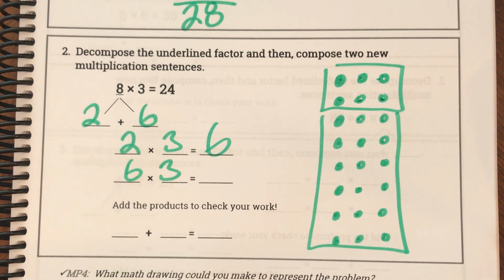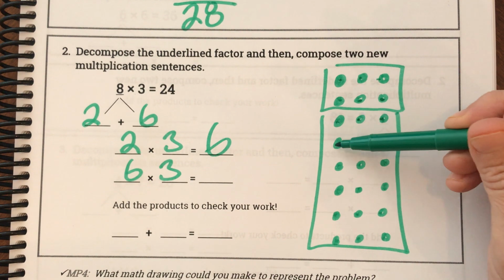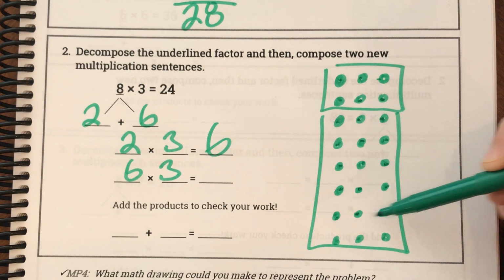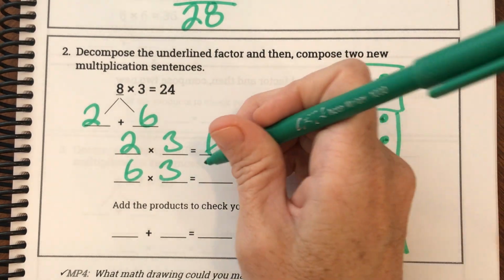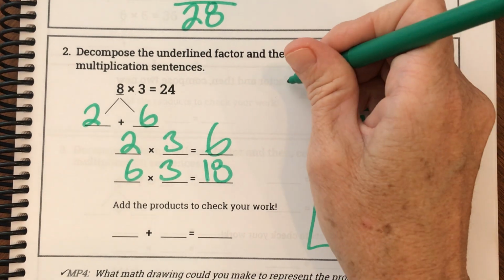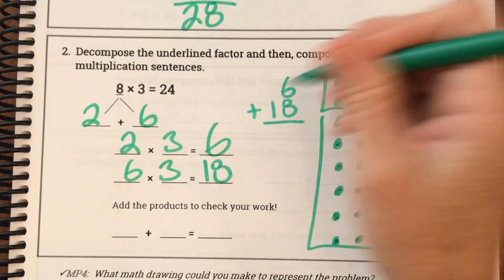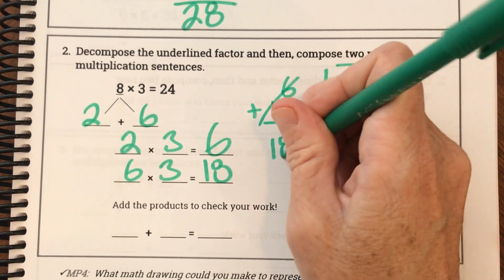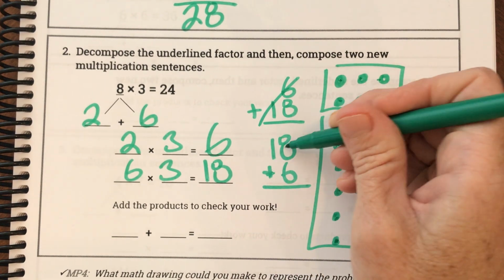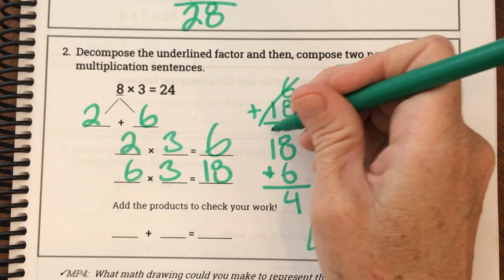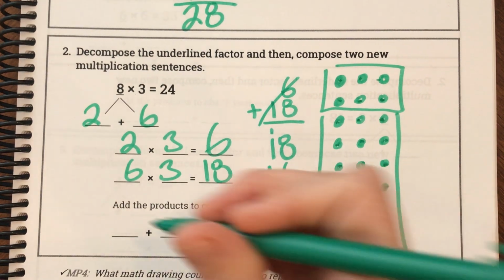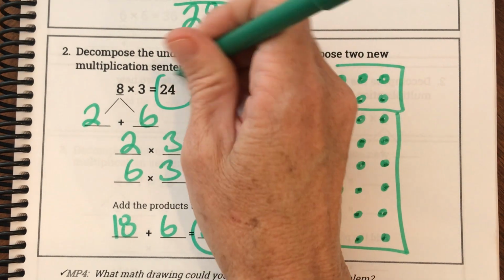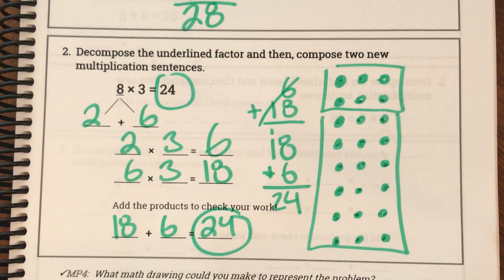And what does 6 rows of 3 equal? 1, 2, 3, 4, 5, 6, 7, 8, 9, 10, 11, 12, 13, 14, 15, 16, 17, 18. Okay, so what is 6 plus 18? And I normally probably would have put the 18 on top because I usually like to put the larger ones on top. So 8 plus 6 is 14, so I'm going to carry that. 1 plus 1 is 2. So 18 plus 6 is 24. The same answer that we had before as well, ladies and gentlemen.